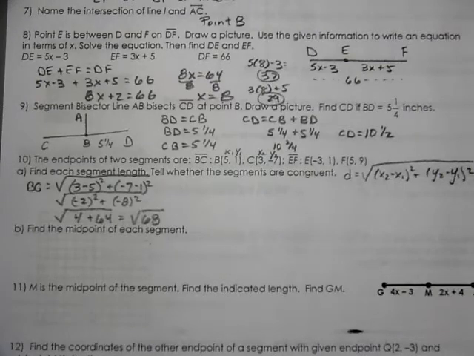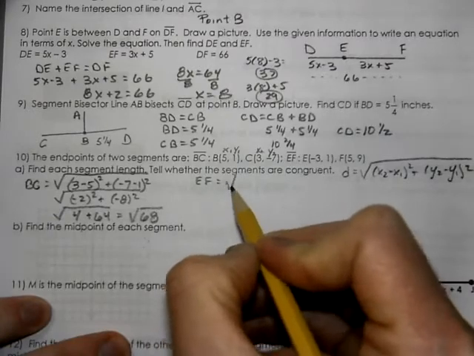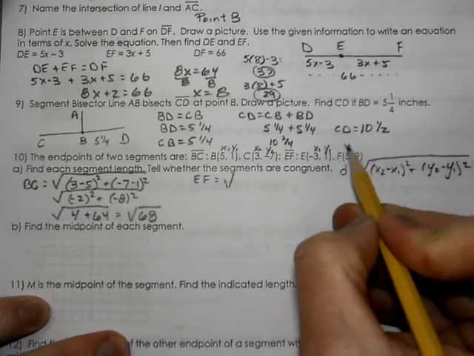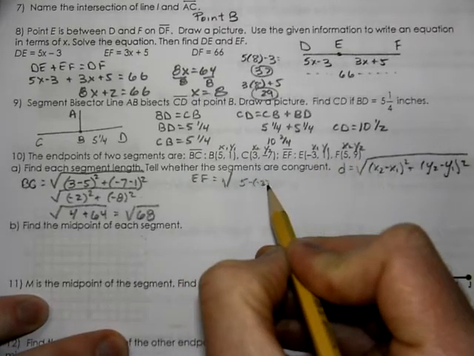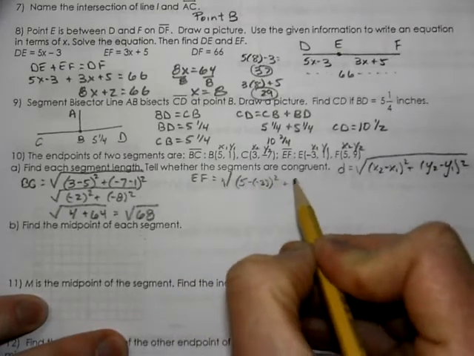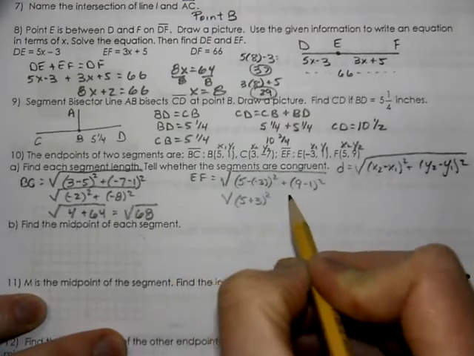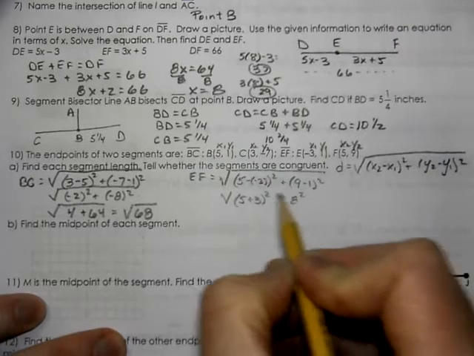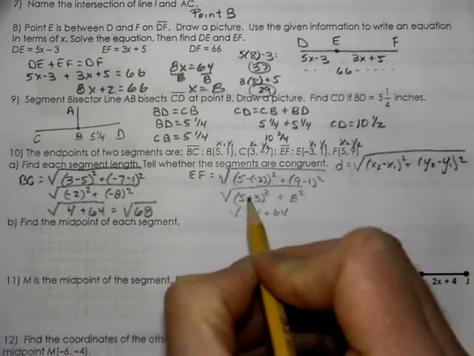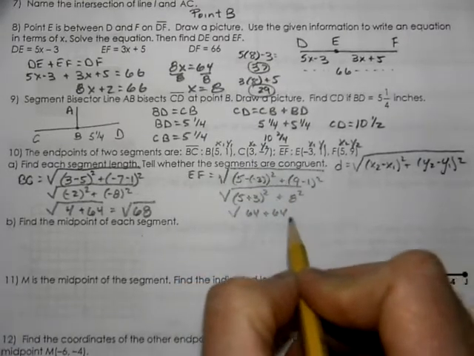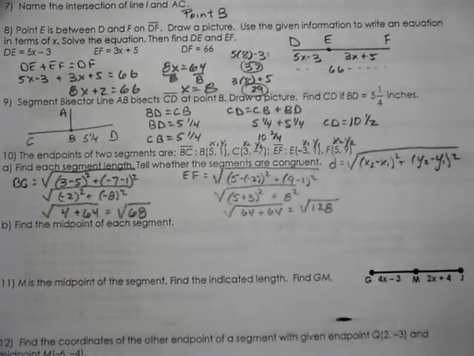Now, for us to know if it's congruent to the other segment, we need to find out the distance of EF. Again, we'll call this x1 and y1, x2 and y2. Notice that when you subtract a -3, you need to put parentheses around it. 5 and 3 is 8. 8 squared is 64. So together that equals 128.